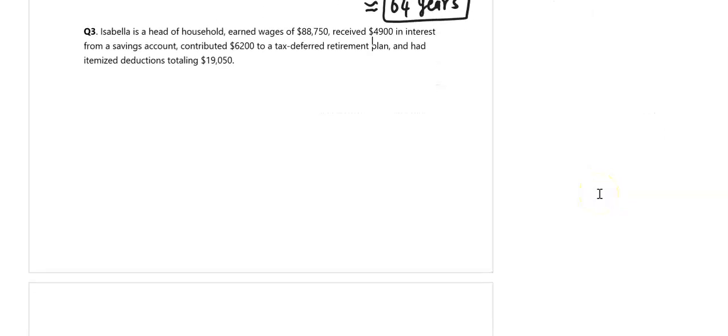Okay, next question. Isabella is a head of household on wages of 88,750. That's her income, and she received $4,900 in interest from the savings account. So that's also income.